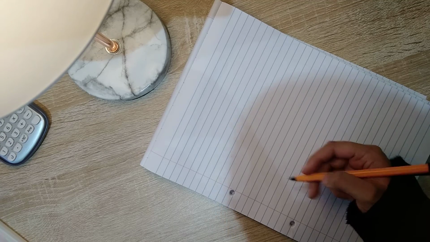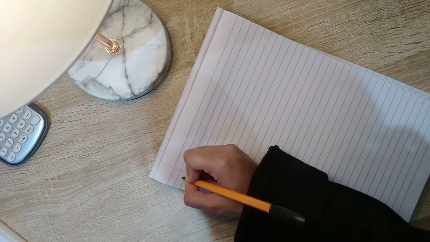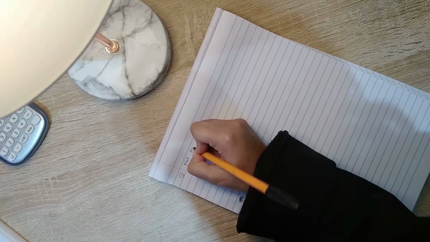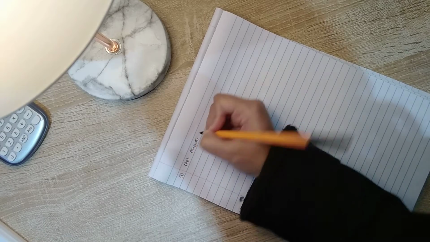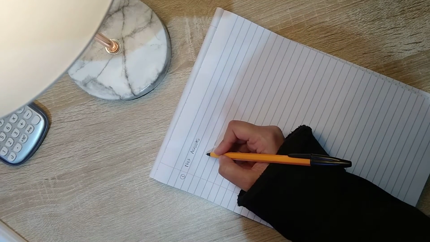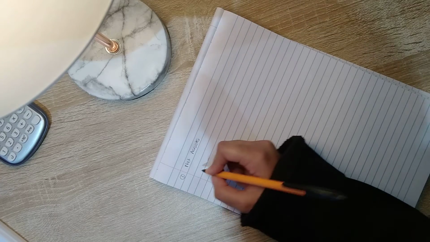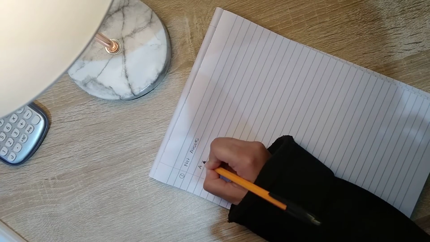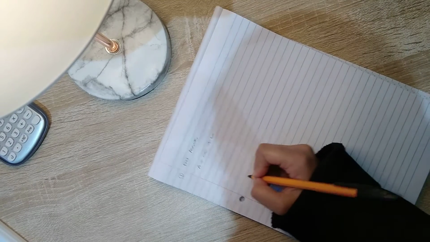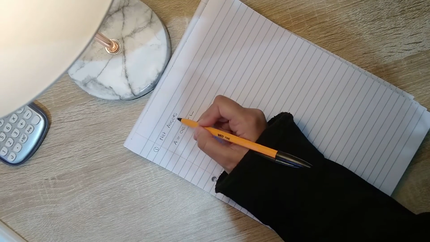Okay, so the first one we are going to look at is what we call net assets. Now net assets is basically a manipulation of the accounting equation. Our accounting equation says assets equals owner's equity plus liabilities. We want to calculate what our net assets are.